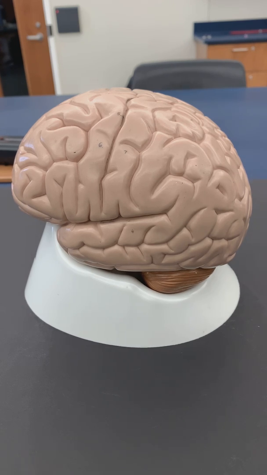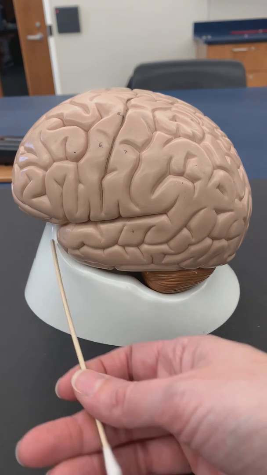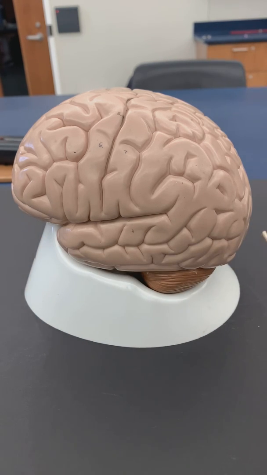Okay, we're going to investigate the brain here. What we are looking at is a lateral view of the brain. So we're looking at the left side. Over here would be anterior, back here is posterior. So we'll take a look at the cerebrum, some basic information, and then we'll look at the cerebellum.